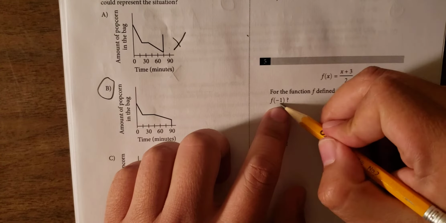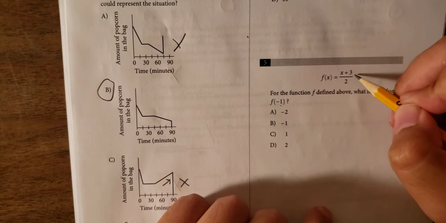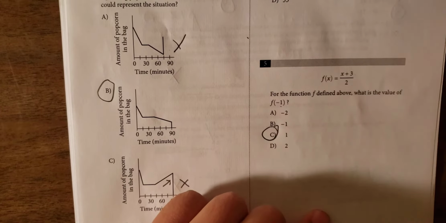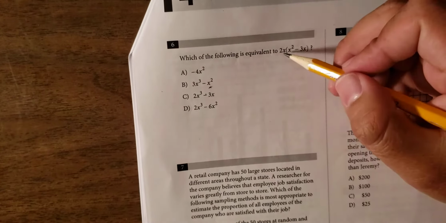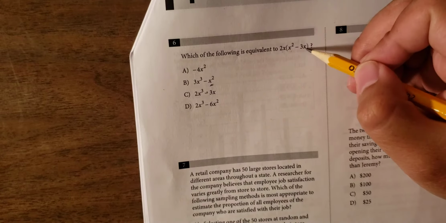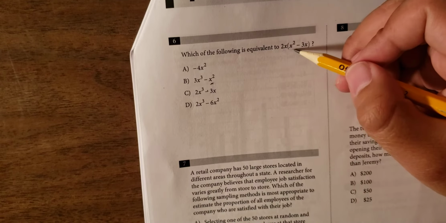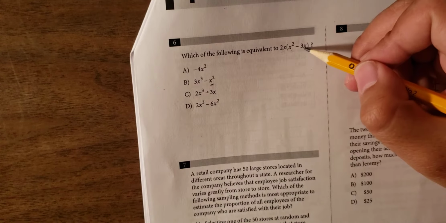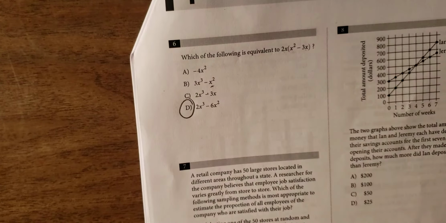We have S minus 1. Minus 1 plus 3, 3 and 2. 2 divided by 2, 1, is also C. So we put 2s in s power 2 and 3s. You got about 2s power 3 and minus 6s power 2. So that's D.